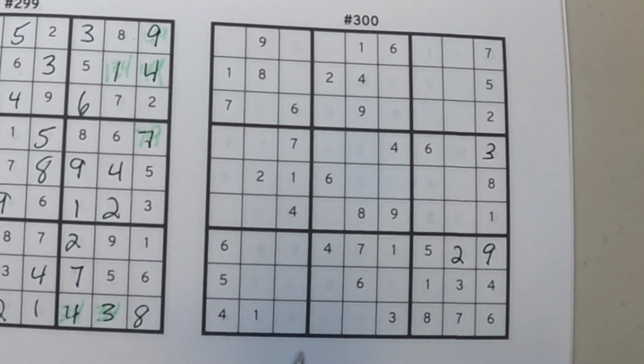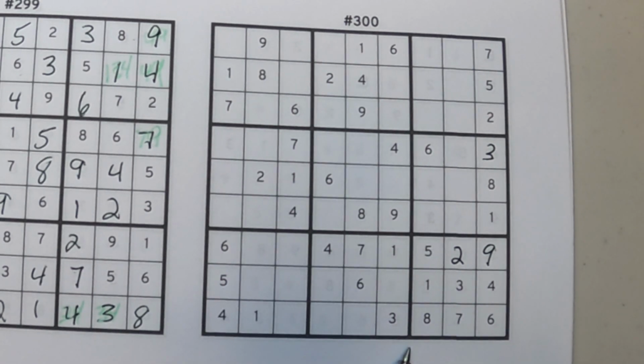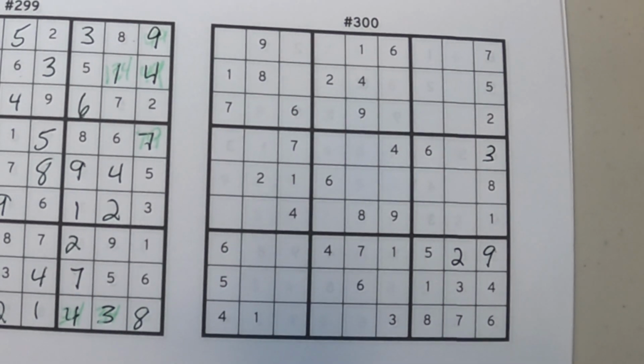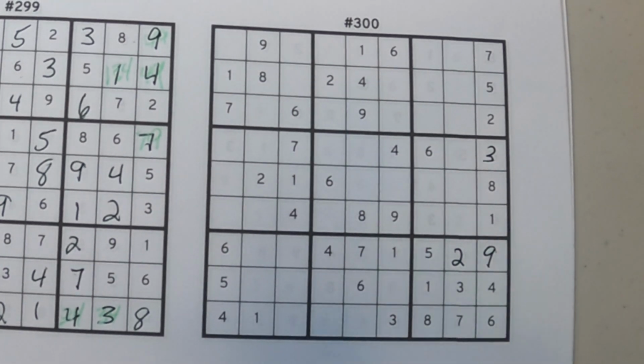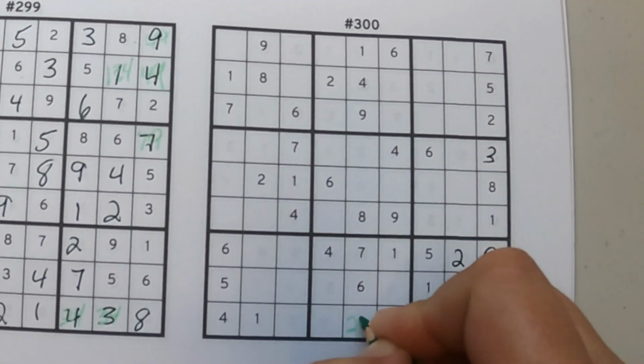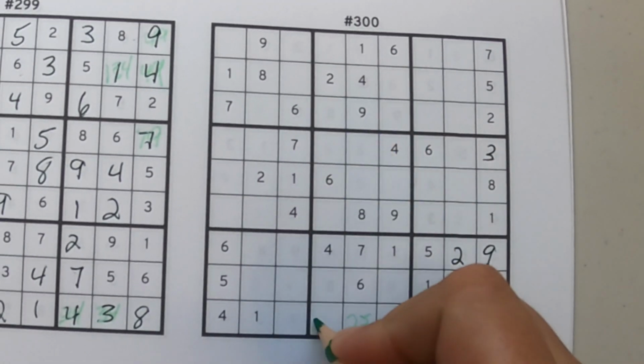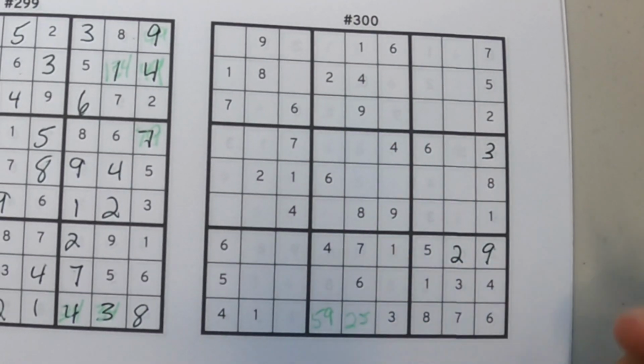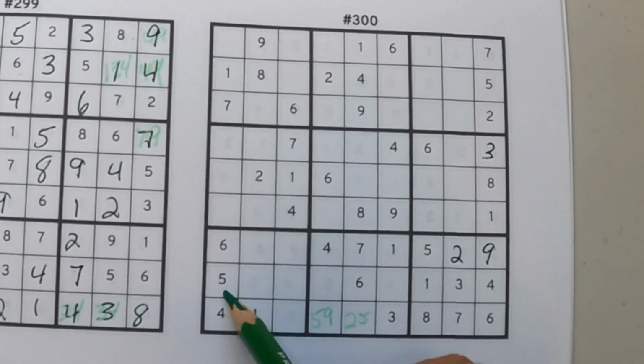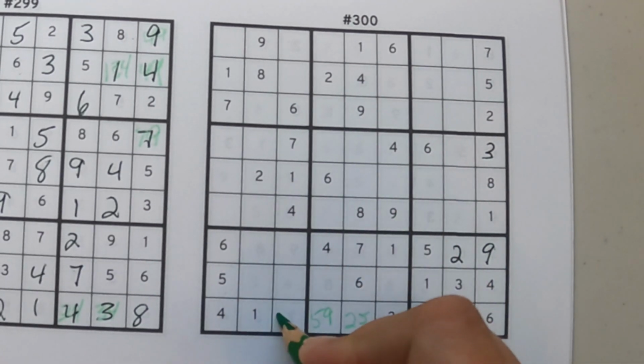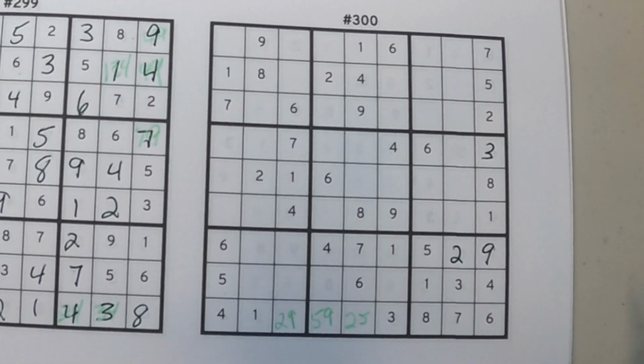For this bottom row, we're missing 2, 5, and 9. We've got a 9 here, so 2, 5, a 2 here, so 5, 9, 5 here, so 2, 9.